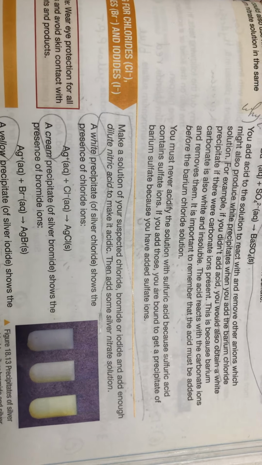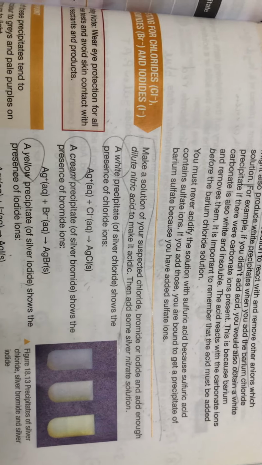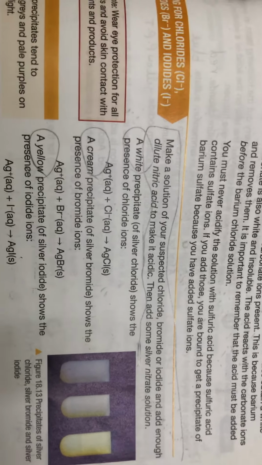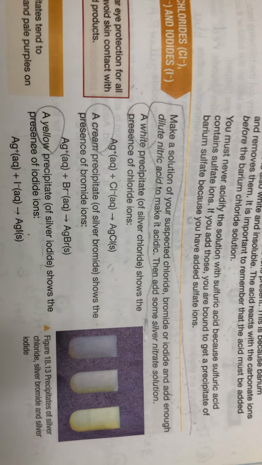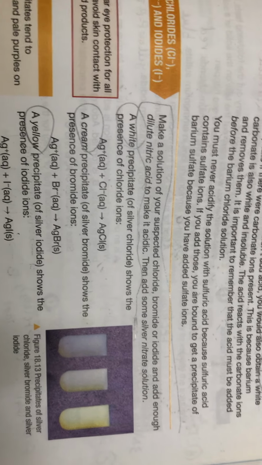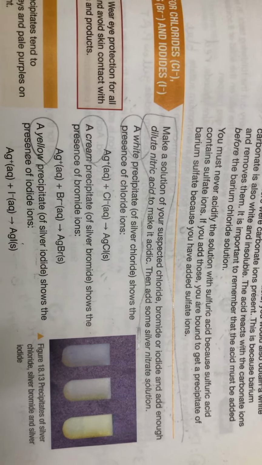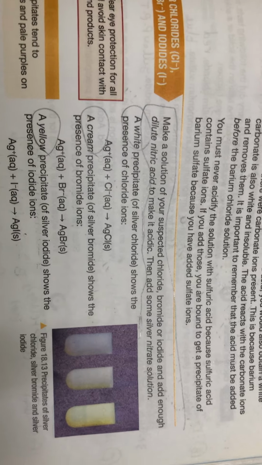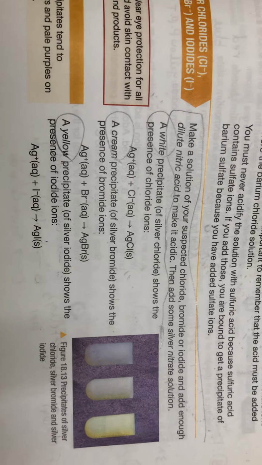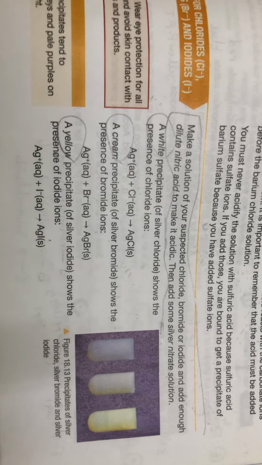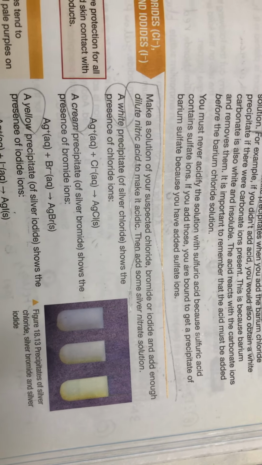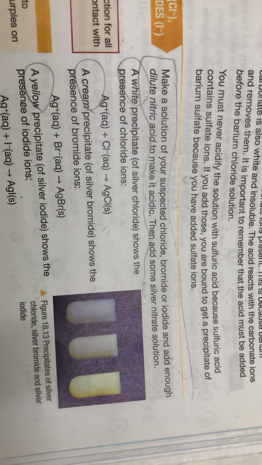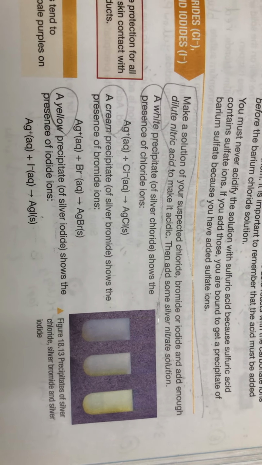In the case of chloride, you will find a white precipitate of silver chloride, AgCl. In the case of bromide, you will find a cream precipitate of silver bromide. And in the case of iodide ion, all of them are negative ions with one negative sign, the precipitate will be a yellow precipitate of silver iodide, okay?